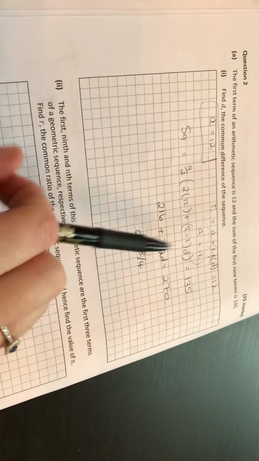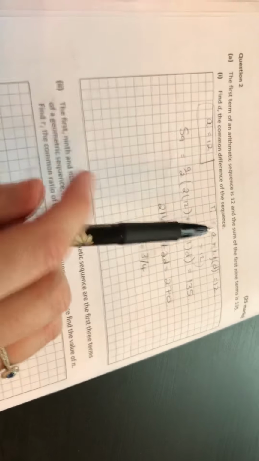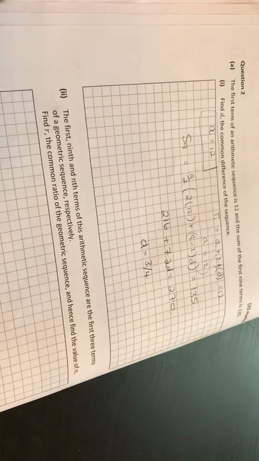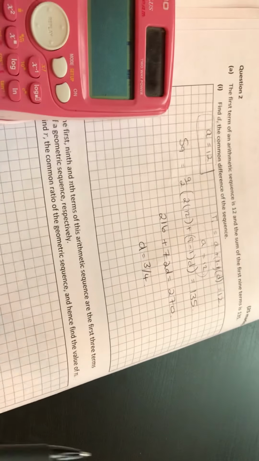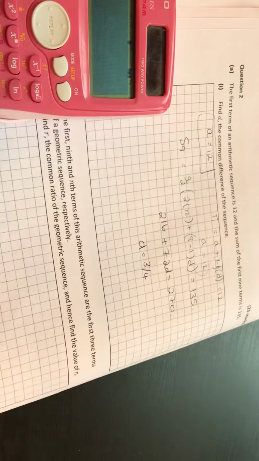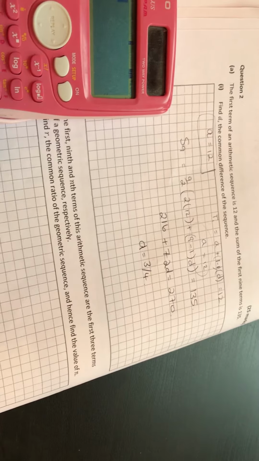If you want to have a look at this, I'm only doing this because I have time here. Otherwise I just move straight on to the next question inside an exam. But we have an arithmetic sequence. So 12 is my first term.